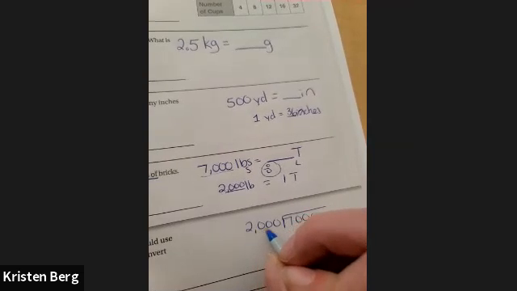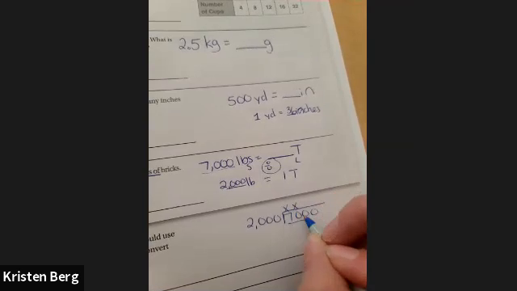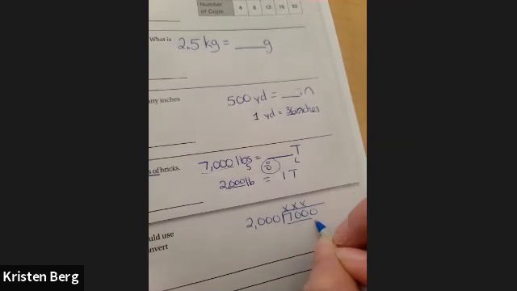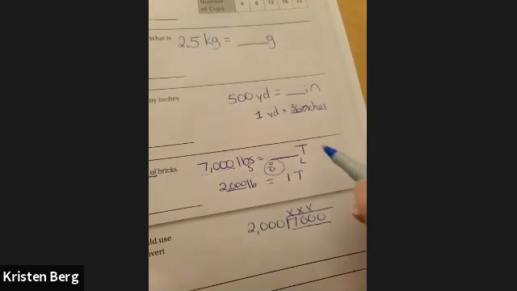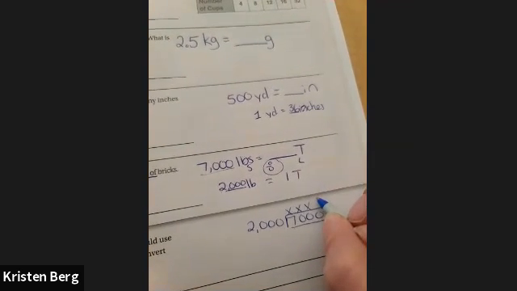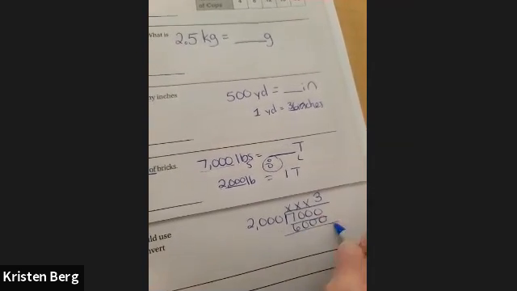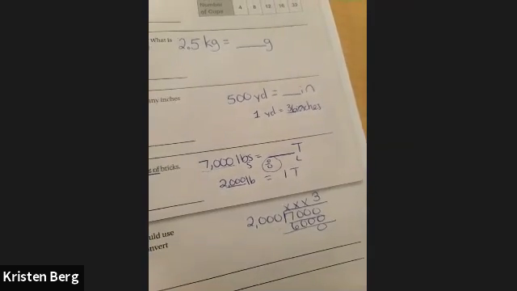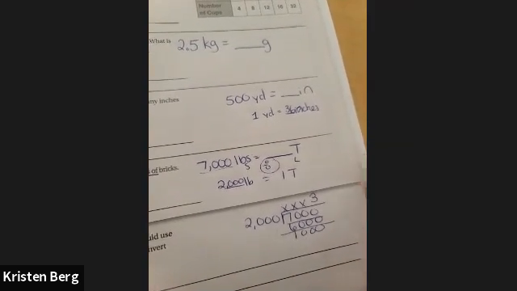Okay, so 2,000 cannot go into 7, it cannot go into 70, and it can't go into 700, but it can go into 7,000. It can go in 3 times, because 3 times 2 is 6,000. So that would be 1,000 left over.